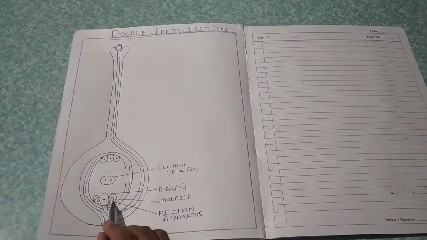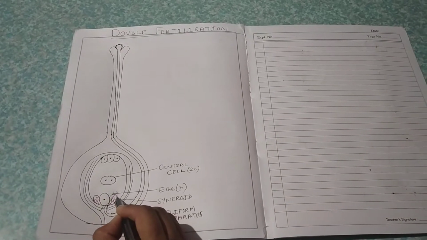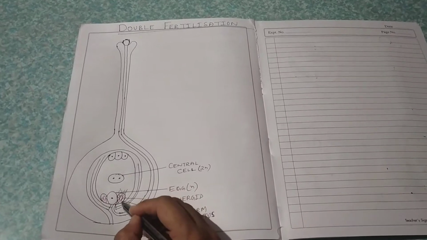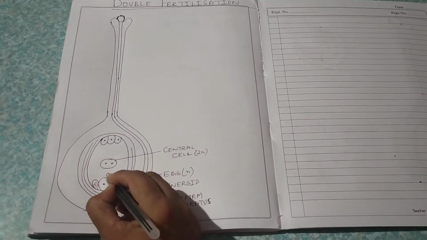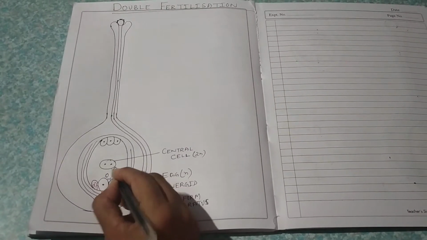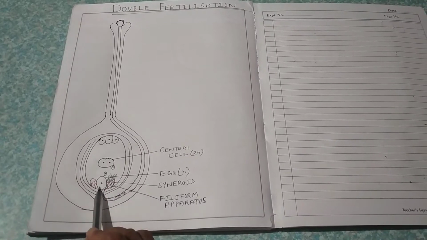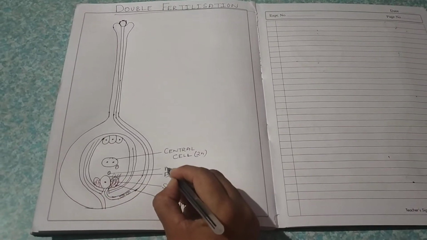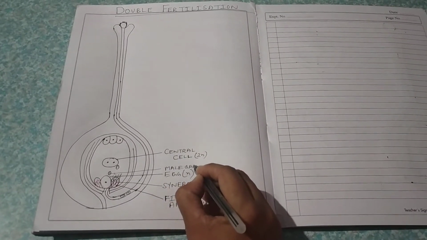As soon as it enters into the synergid, what will happen? The synergid will rupture and the cytoplasm of the synergid will flow, and along with this cytoplasmic flow, both the male gametes will also be liberated like this. One of the male gametes will fuse with the egg.